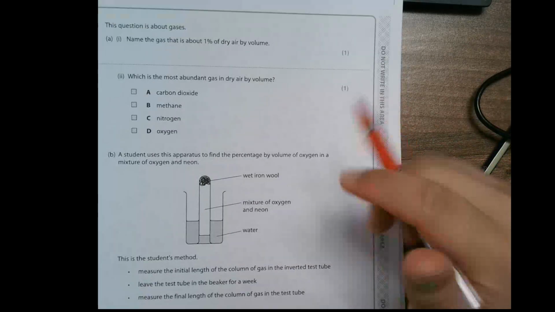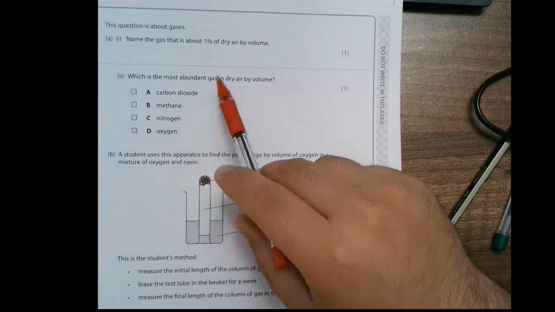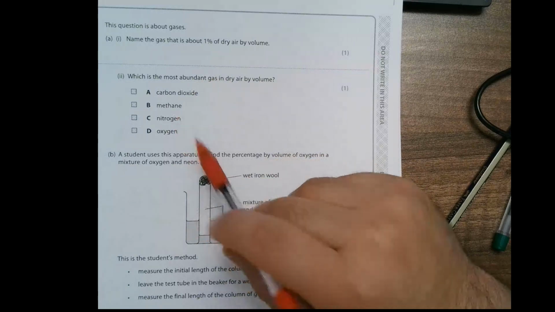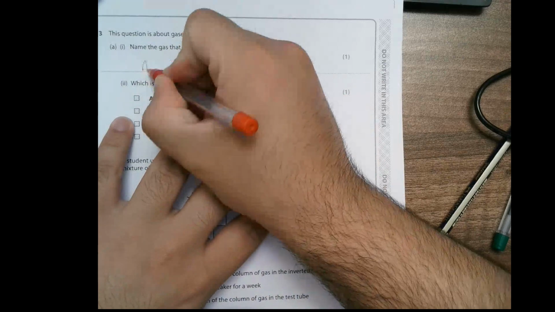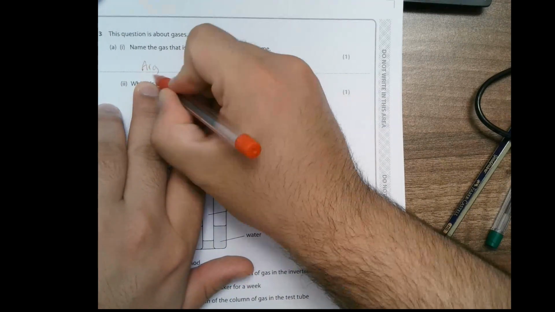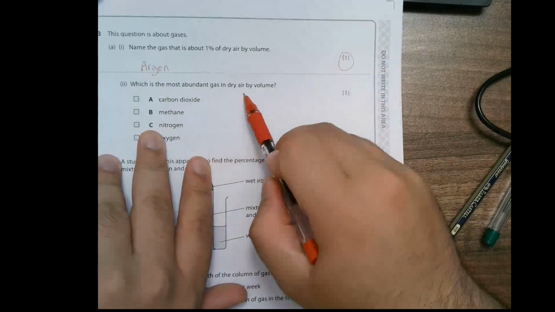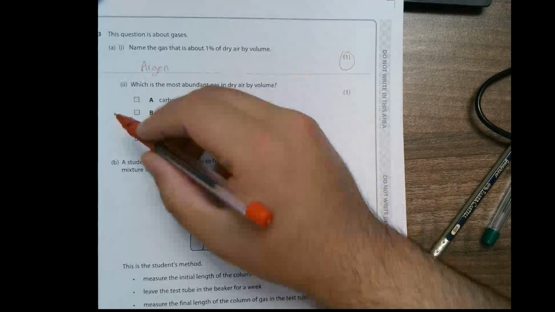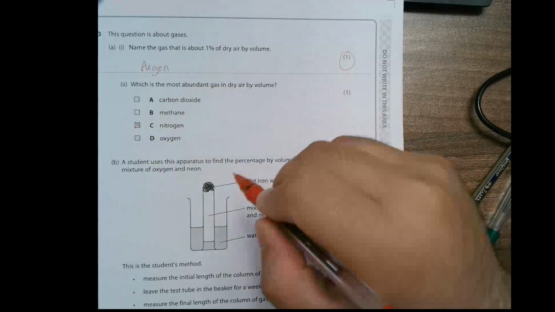This next question is about gases. Name the gas that is about 1% of dry air by volume. This you need is again just a simple recall question. You take it from the composition of air. The gas that is about 1% is argon for 1 mark. Which is the most abundant gas in dry air by volume? So again, about 79% or something. It is nitrogen. Another recall question.